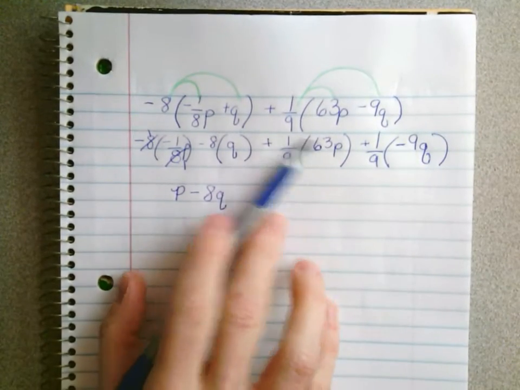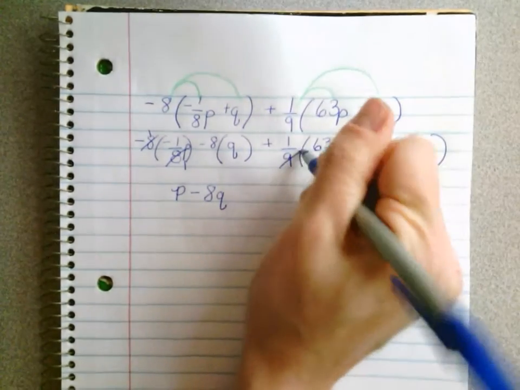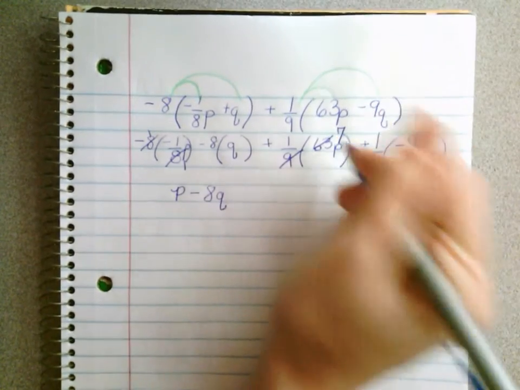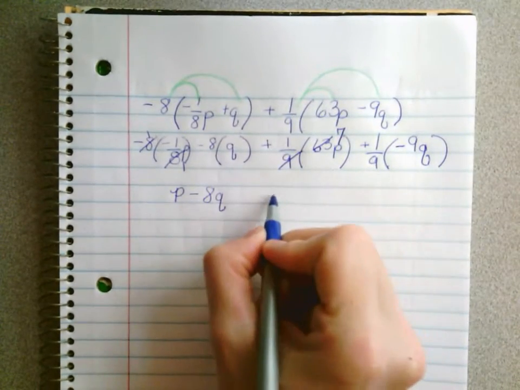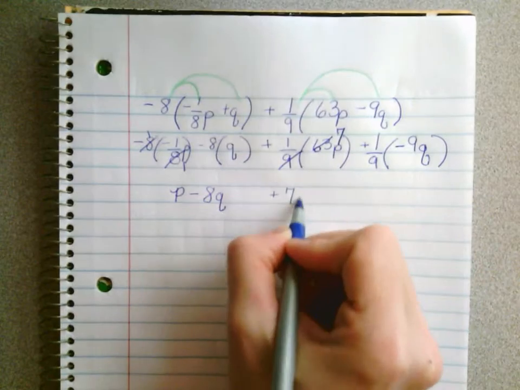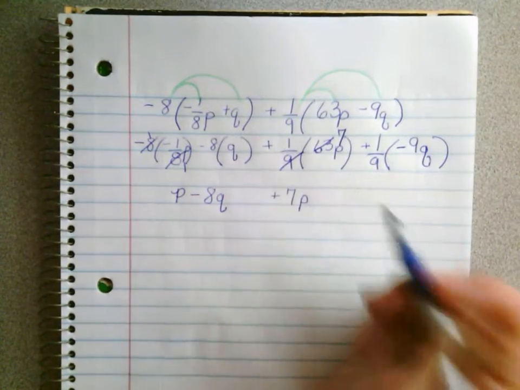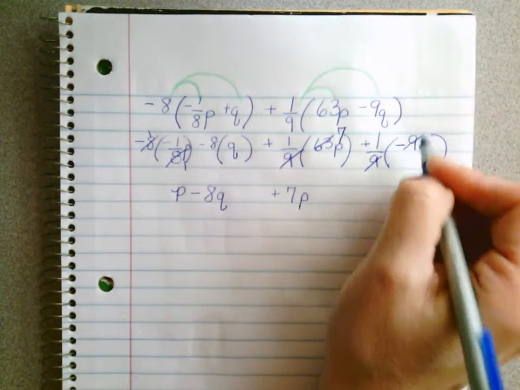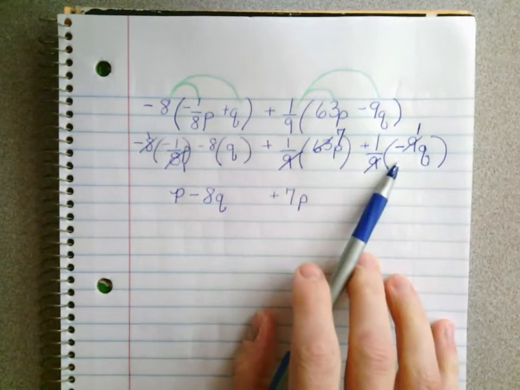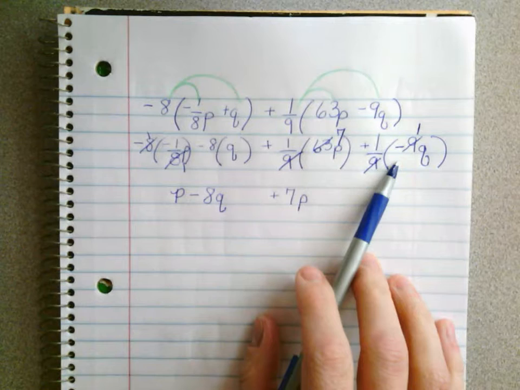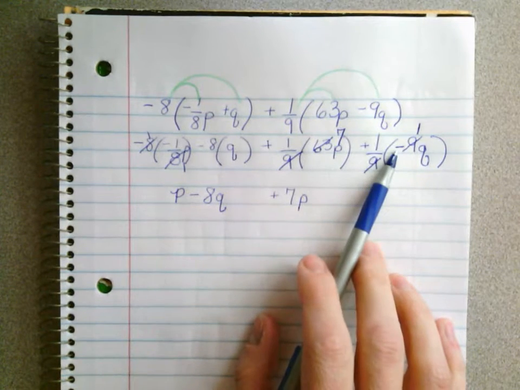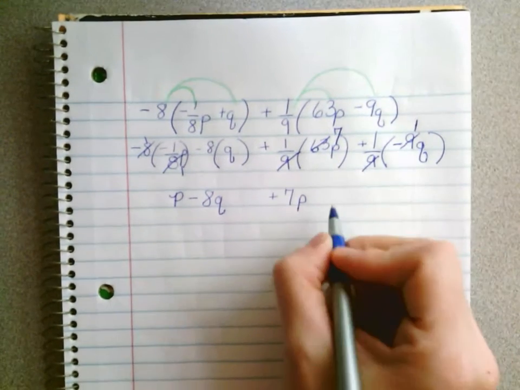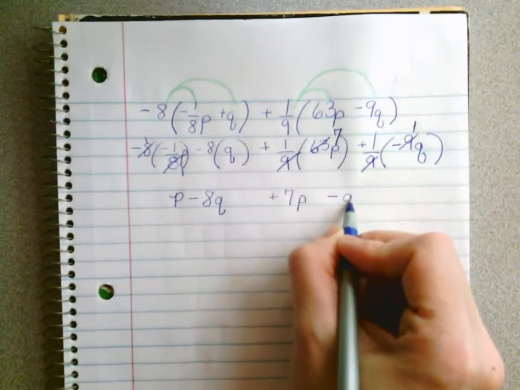Can anything reduce here? 9 with 63 becomes what, a 7? So the product of that is a positive 7p, am I right? And here? So what's the end result? What kind of q? Negative. That's huge. Huge, huge, huge.